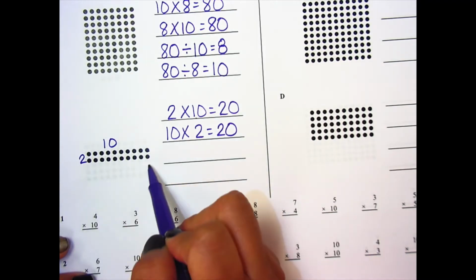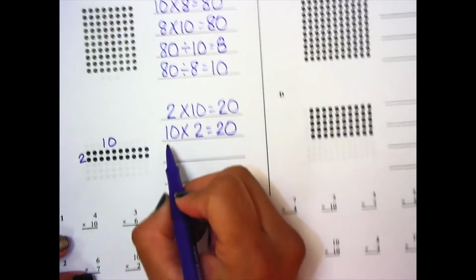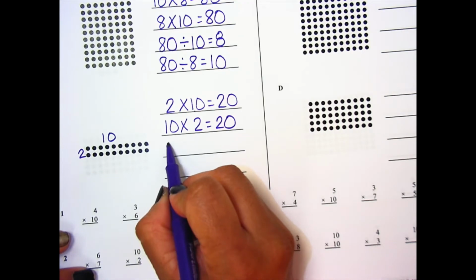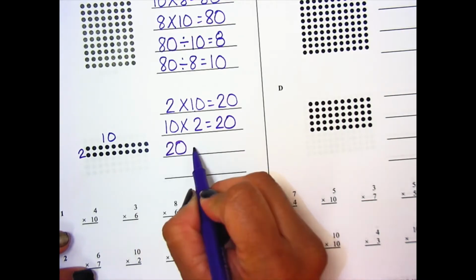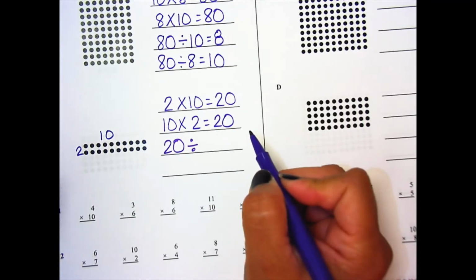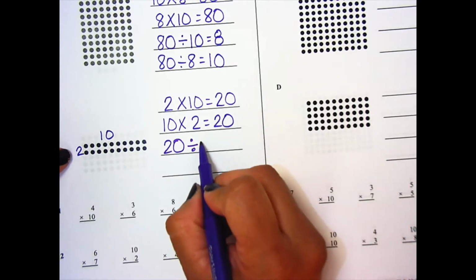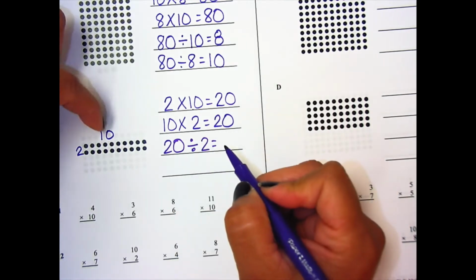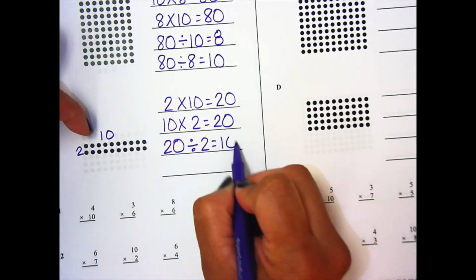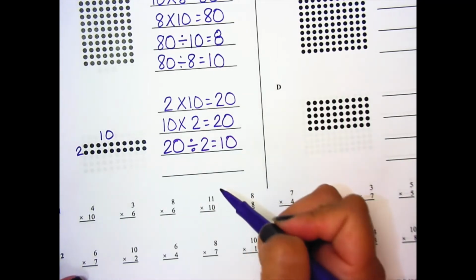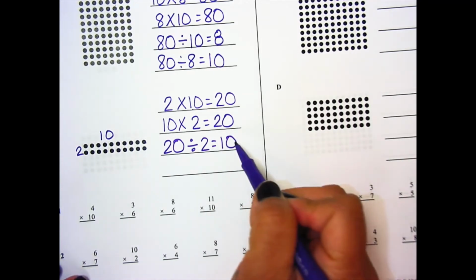So we get our product, which is our total, and that is our dividend. So our total is 20, and we're going to divide it into 2 rows. 20 divided by 2 equals 10. Our quotient is 10. Quotient.